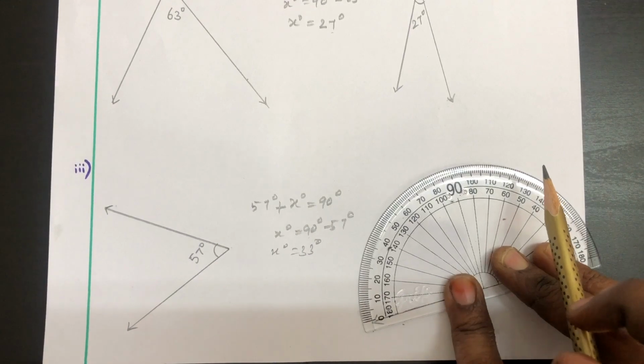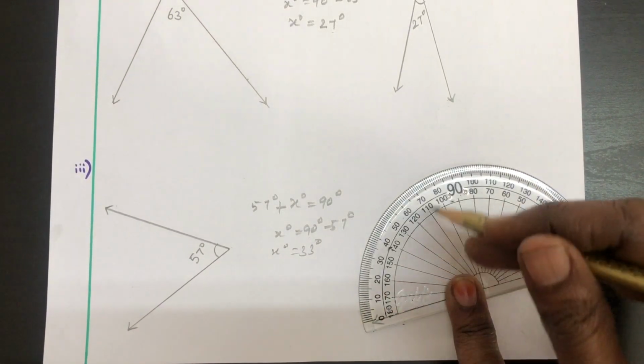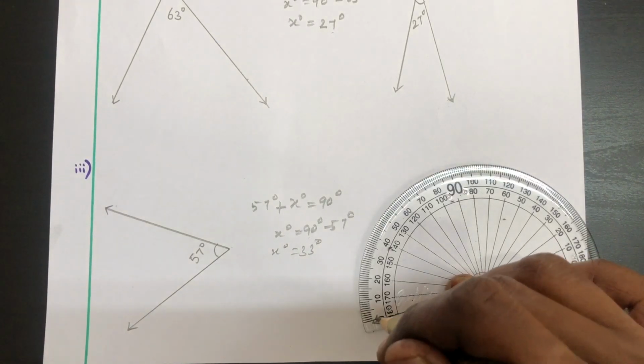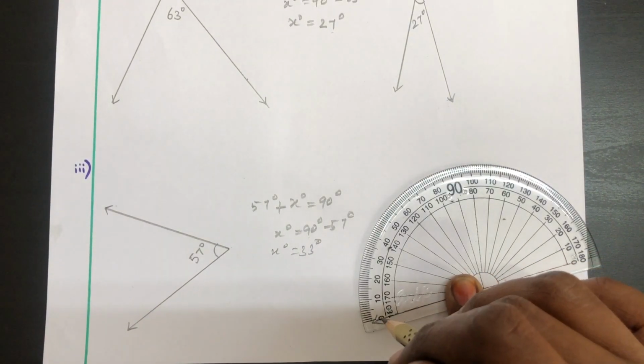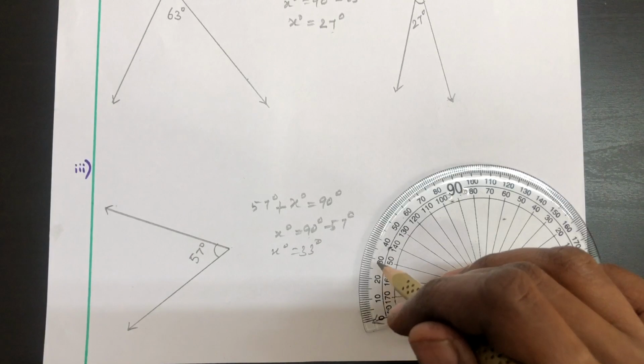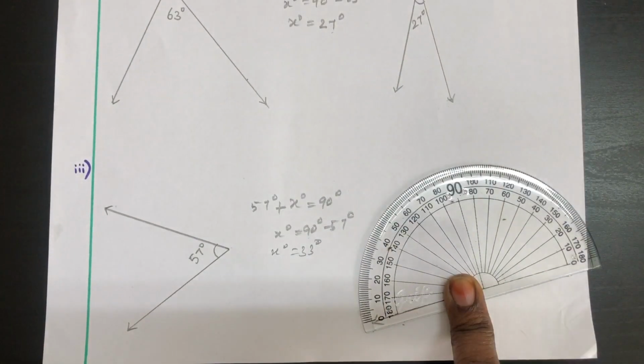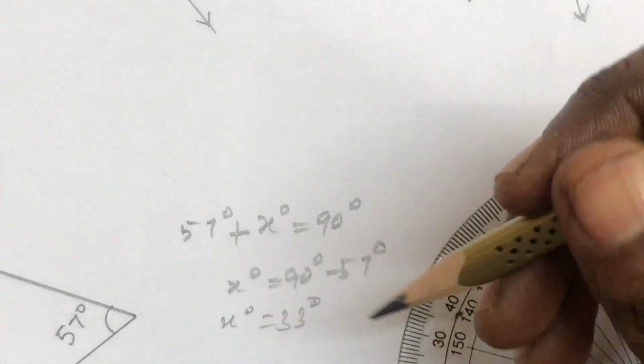Now we want 33 degree. So always if you want an angle like this, start from the line, from 0 you need to start. 0, 10, 20, 30, 33. So 31, see here.